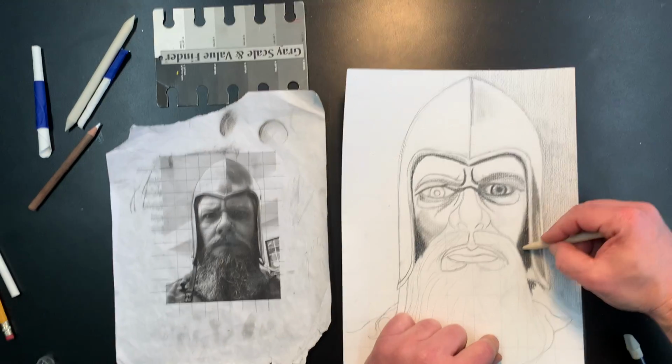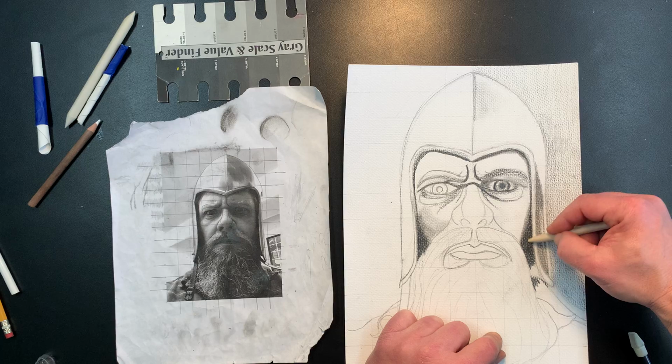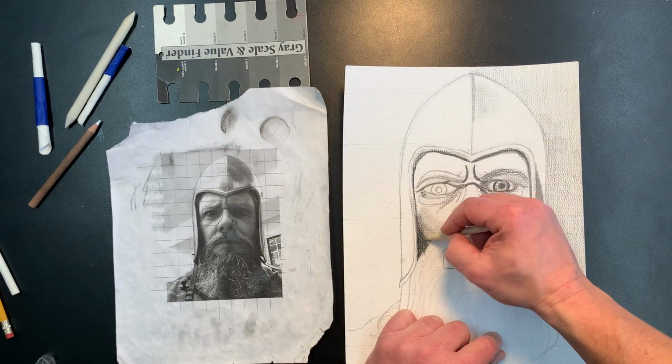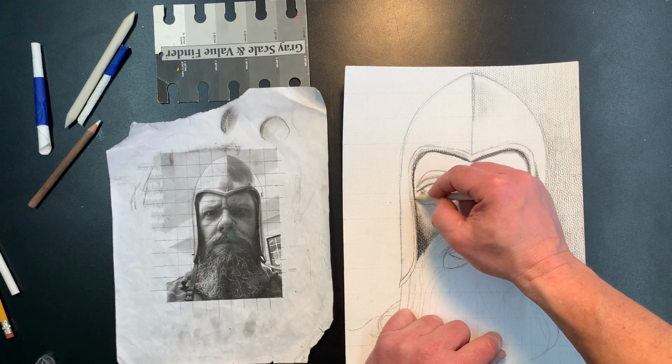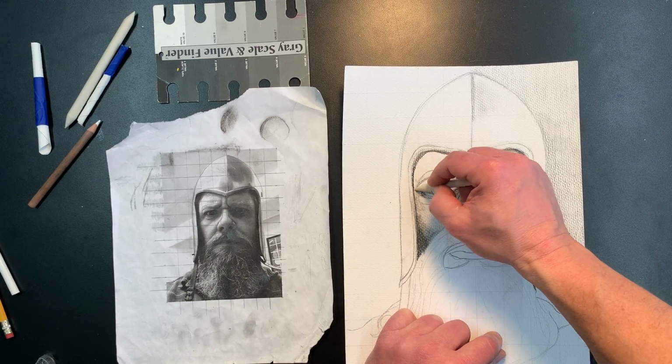I can come in with this blending stump. Oh, I'm going to hit my head off the camera there real quick. And I can start to blend some of these areas that I've made darker out to where I'm getting a really subtle gray effect here.